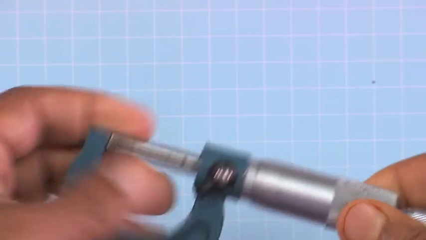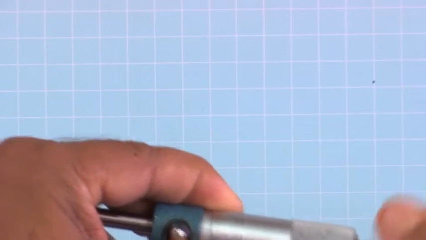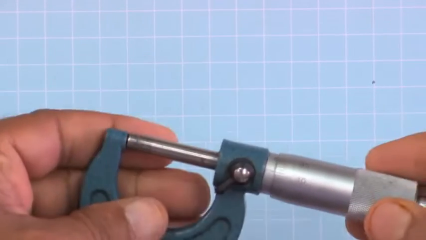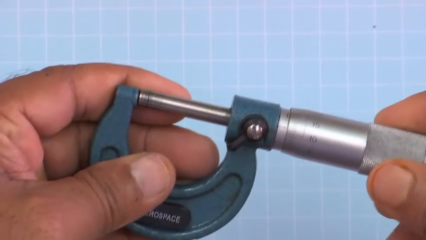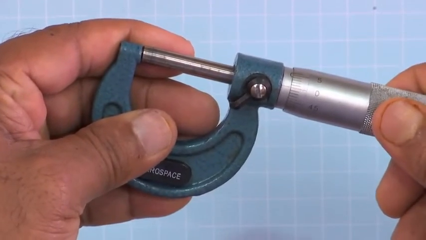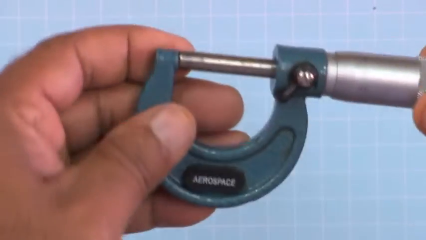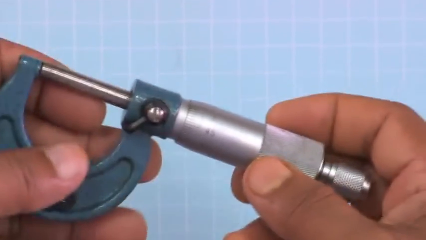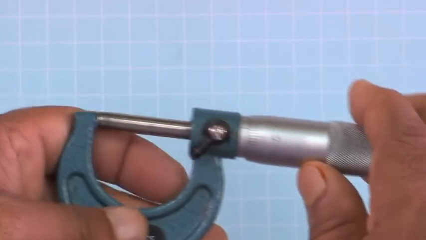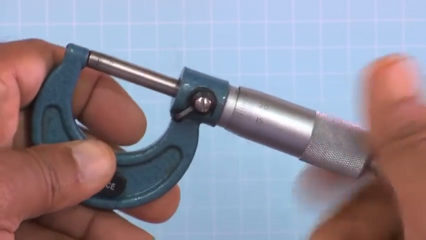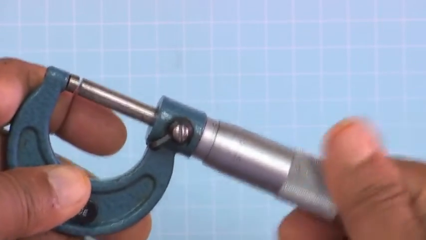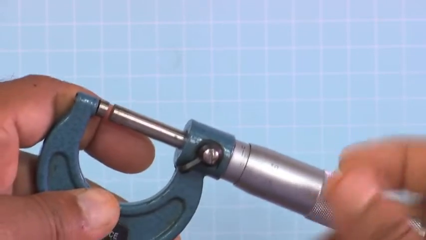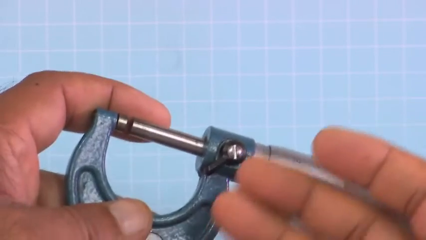First you have to check whether there is any 0 error. Whatever the length of the object you want to find out, it can be a diameter or the thickness.